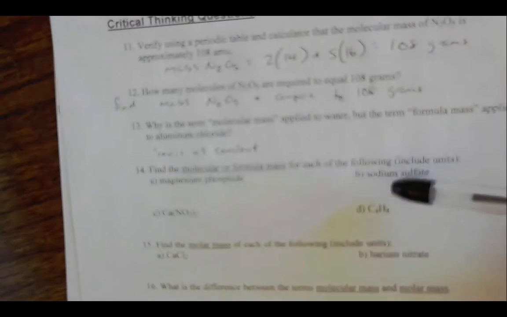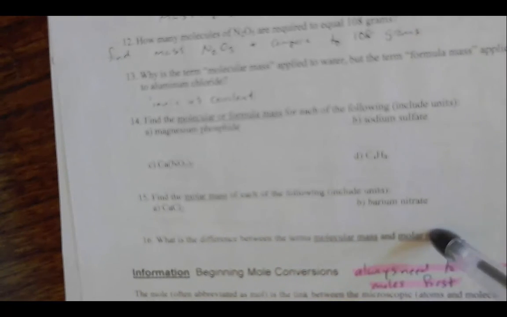So find the masses on the periodic table for the atom, multiply the subscript, and then add, just like we did in number 11. Number 11 will show you how to do 14 and 15. Question 16, again, is just looking up the difference between molecular and molar mass, which you can find in the paragraph above us. All right, so now we are coming down to some mole conversions.